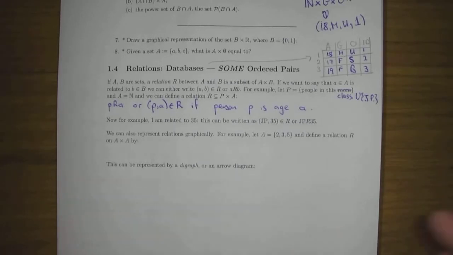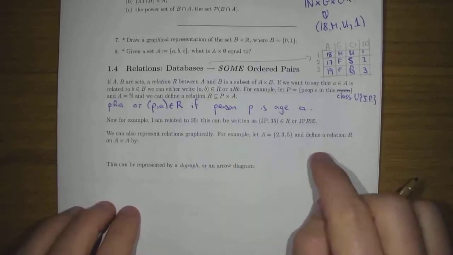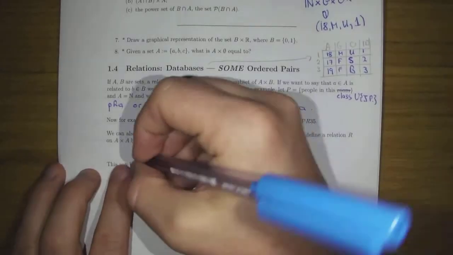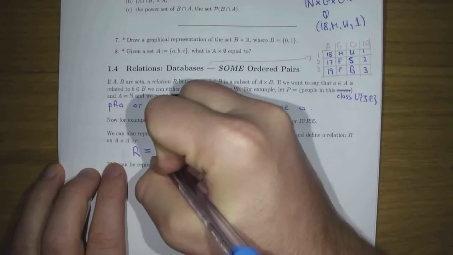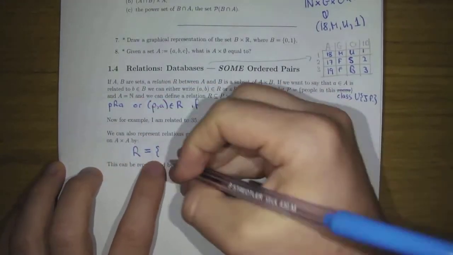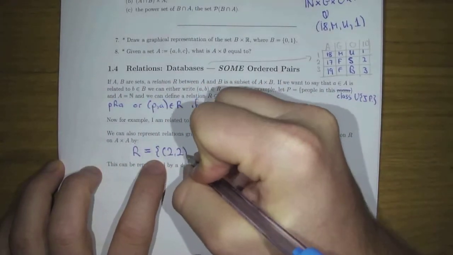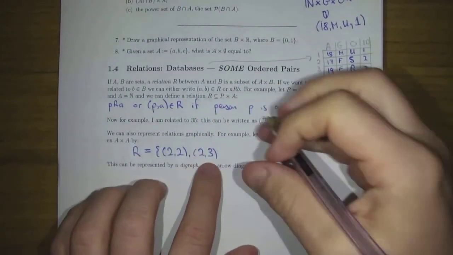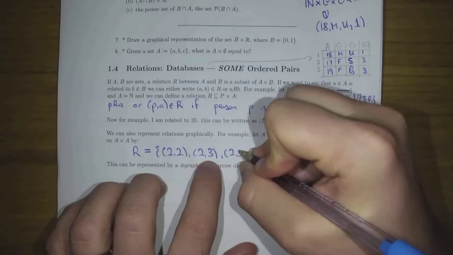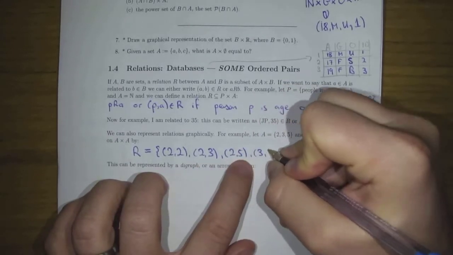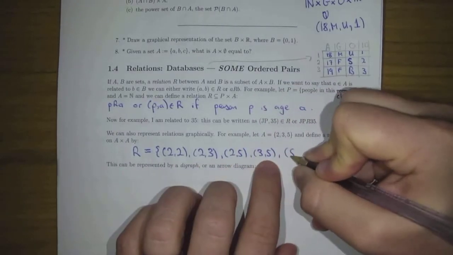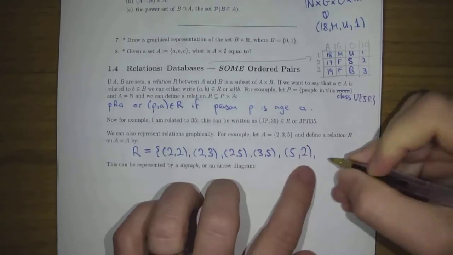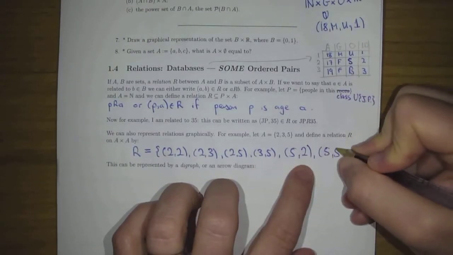Maybe, okay, so there would be 9 of those. Let's take some of them. So let's say the relation R is, let's say 2 is related to 2. Let's say 2 is related to 3. And let's say 2 is related to 5. Let's say that 3 is related to 5. And 5 is related to 2. And 5 is related to 5.